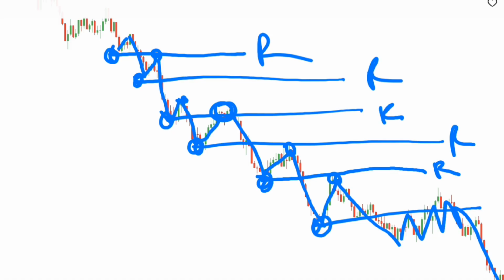In the next video, I'm going to show you another tool we're going to combine with this one to catch the beginning of an impulsive move. All right, so see you in the next class.